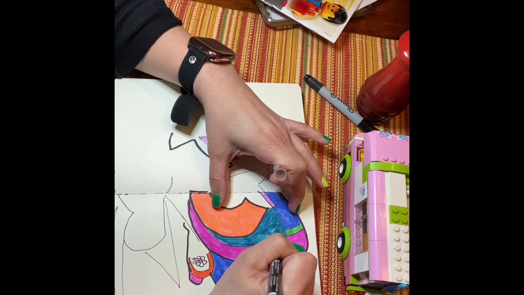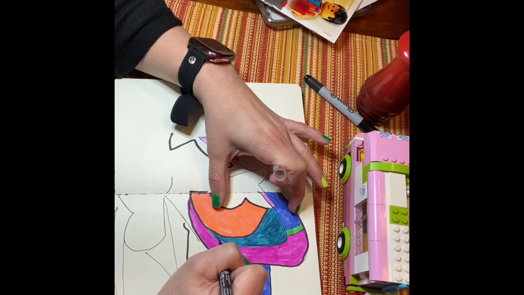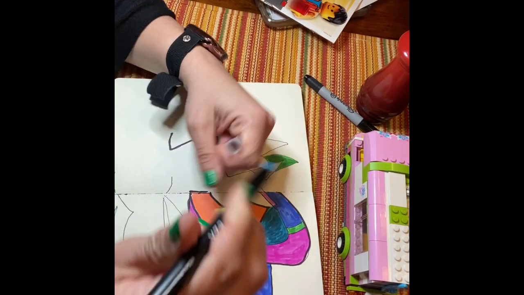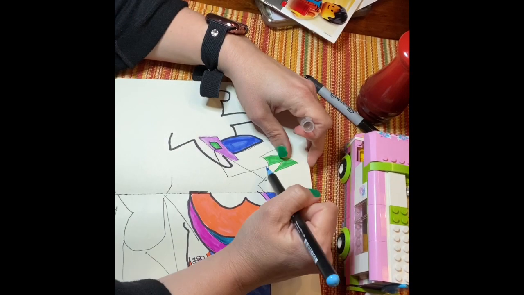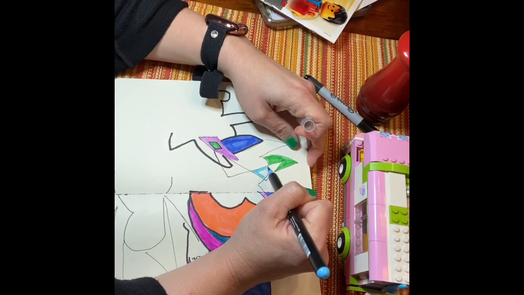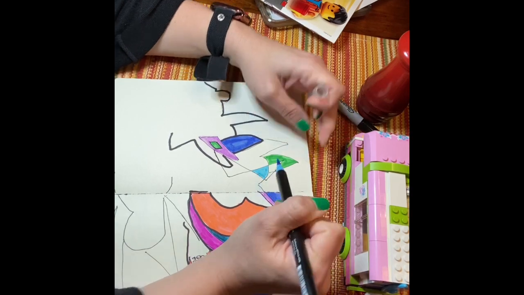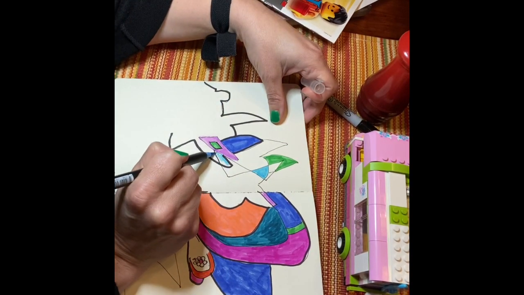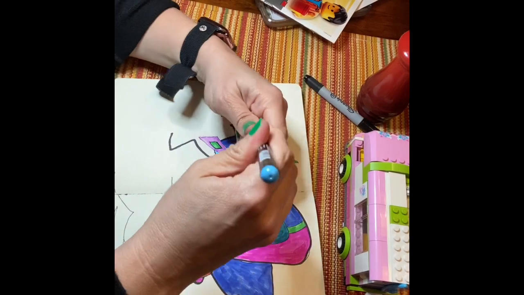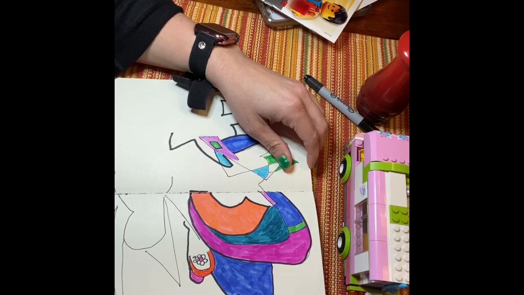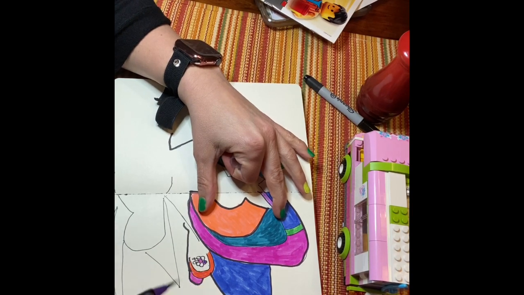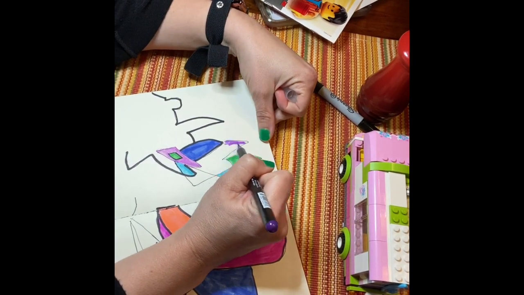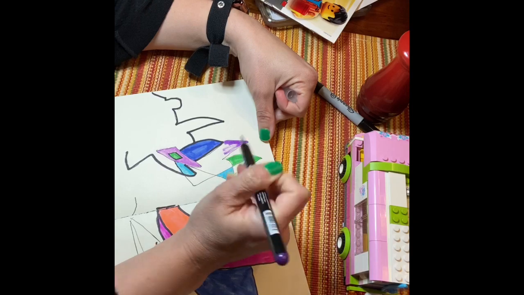Don't forget to color in the same direction. Don't forget that if you start coloring side to side, you have to color that whole shape side to side. If you decide to color your shape up and down, you have to continue to color that shape up and down until you are finished with that shape.